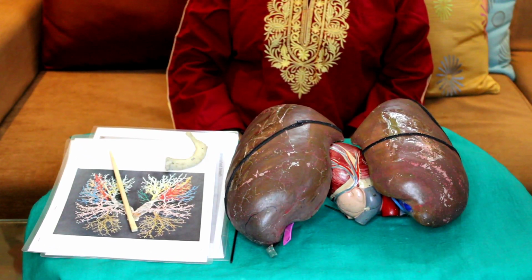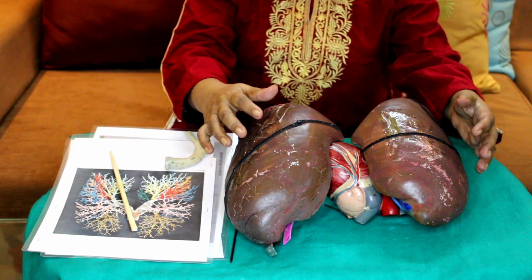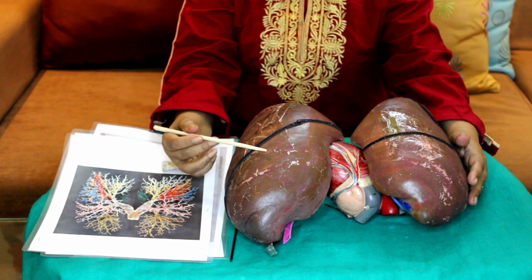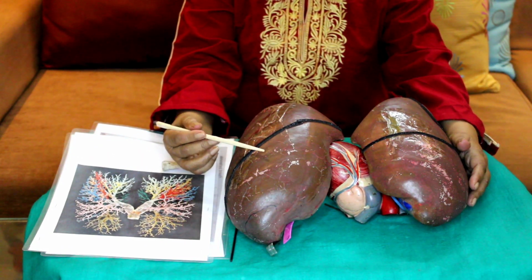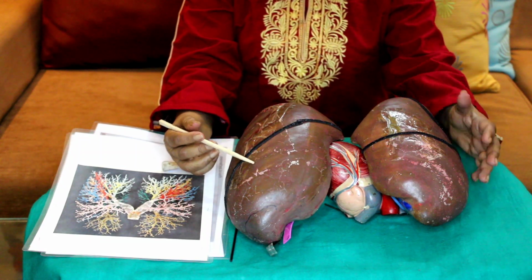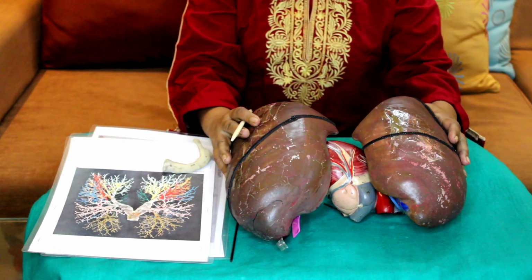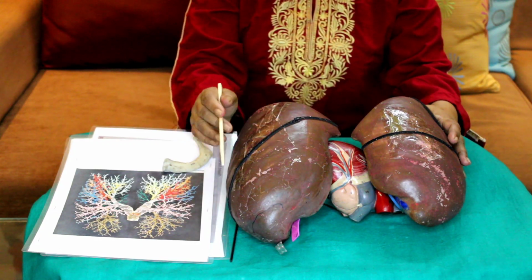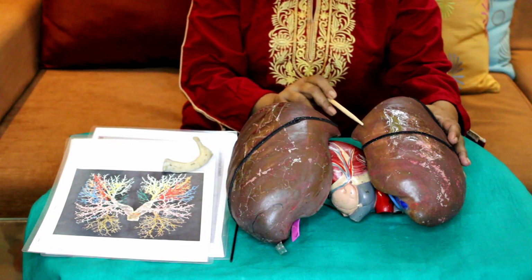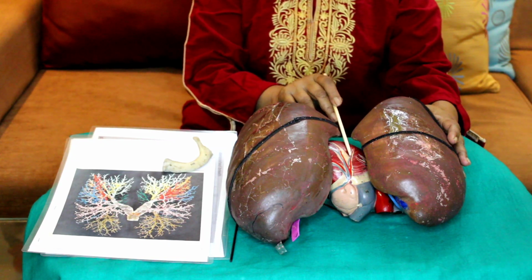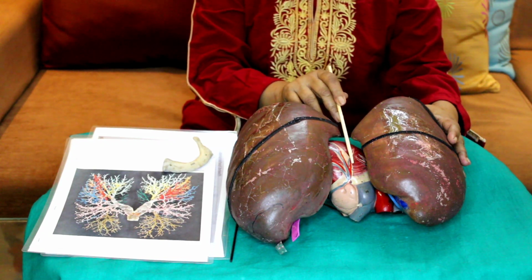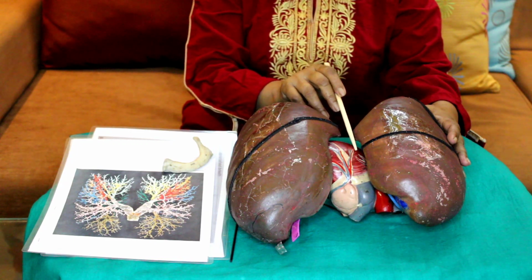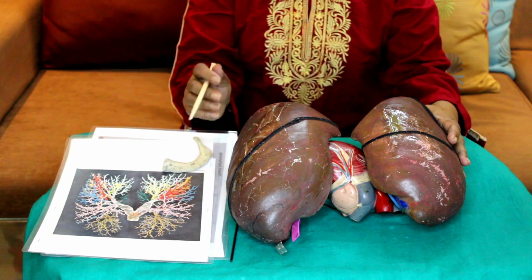Hi everyone, today I shall discuss a very important organ of our body, the vital organ known as the lung. Now you see there are two lungs, situated within the thoracic cage, and in between the lungs there is a space, the mediastinum, and when you cut the mediastinum you will see the heart.